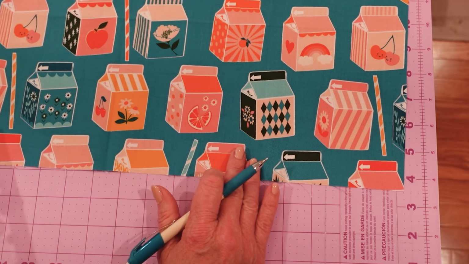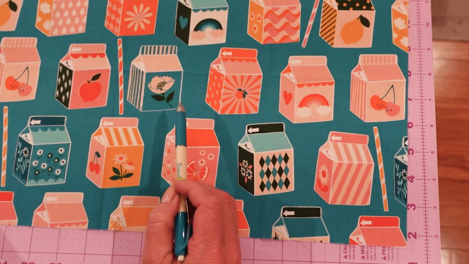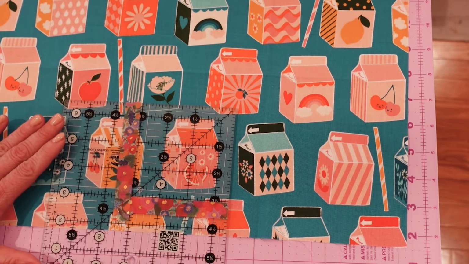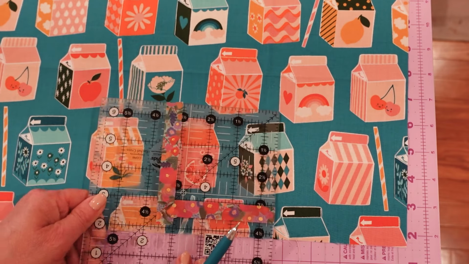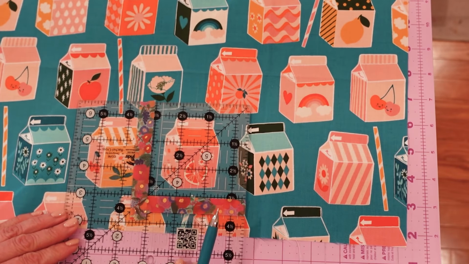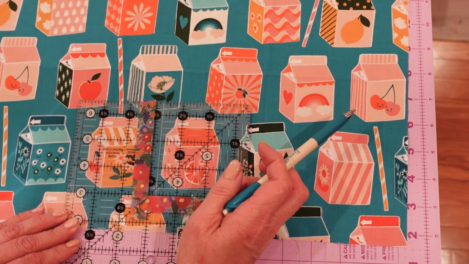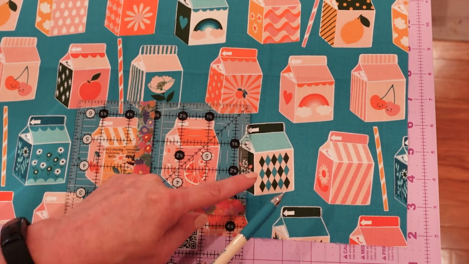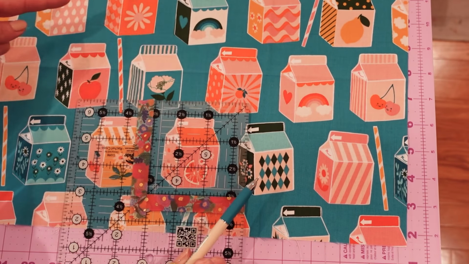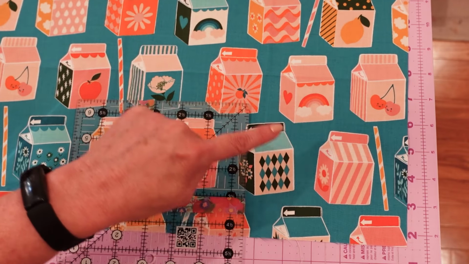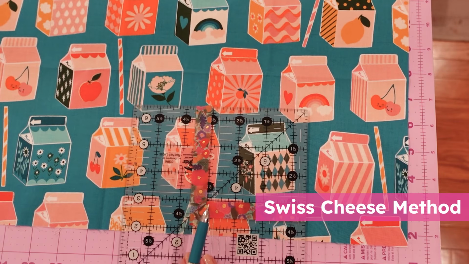We're all pressed, and because these are not in even rows, they're just a little bit offset, I am gonna use the Swiss cheese method on this one. This is because if I cut off a row that's gonna give me a 3 1/2 inch juice box, I am actually gonna be making this whole other row unusable. So I could only use this row of juice boxes and this row of juice boxes, and I want to be able to pick and choose ones from each of the rows. So I'm going to use the Swiss cheese method here.